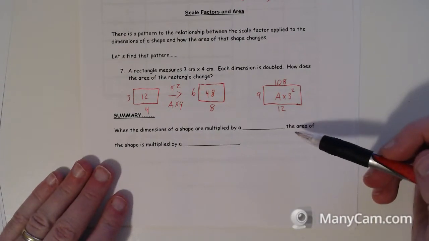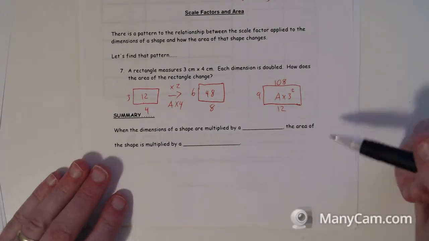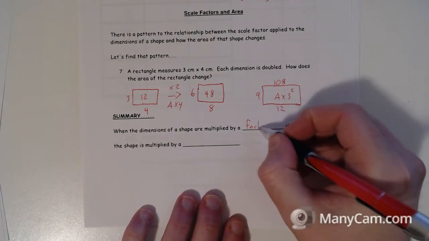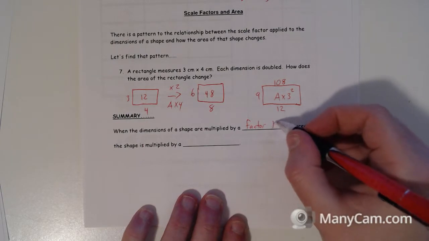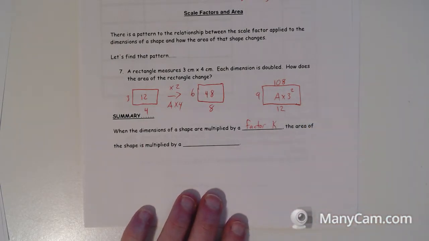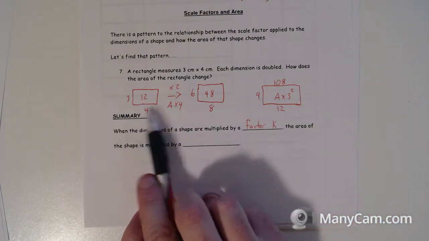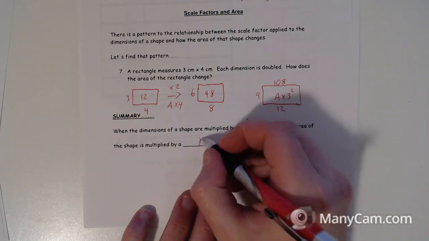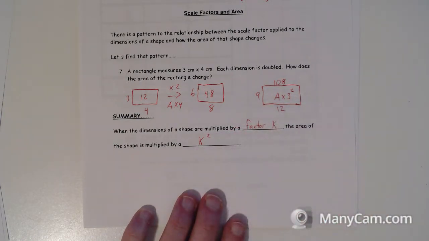So in summary, when the dimensions of a shape are multiplied by a factor of k, so if you're making the size k times bigger, which is what we're doing every time we have a scale diagram, the area of the shape is going to be multiplied by k squared.